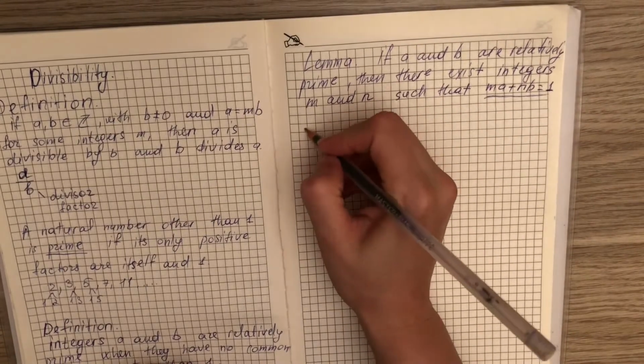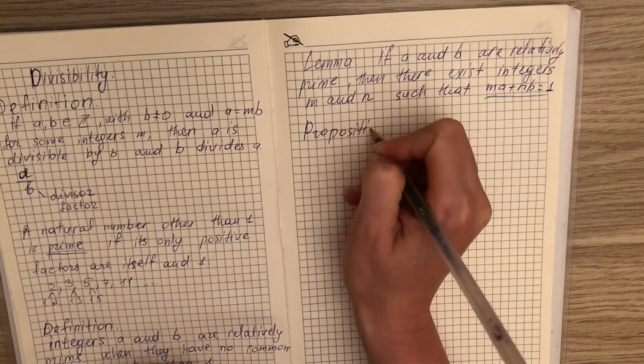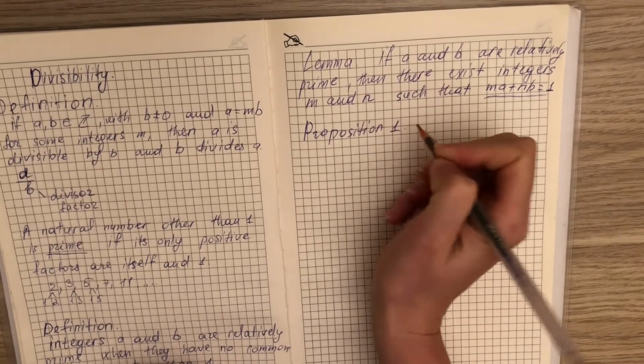Here are some propositions. Proposition 1.